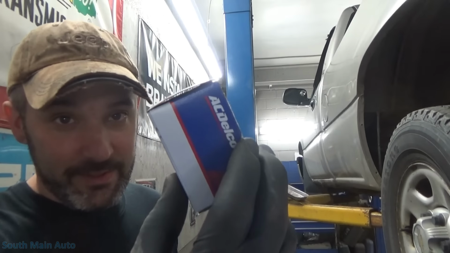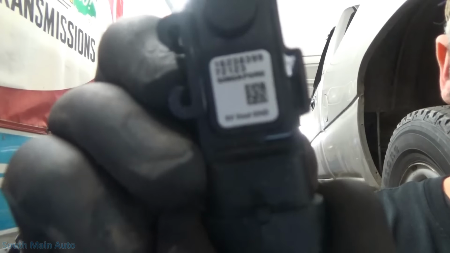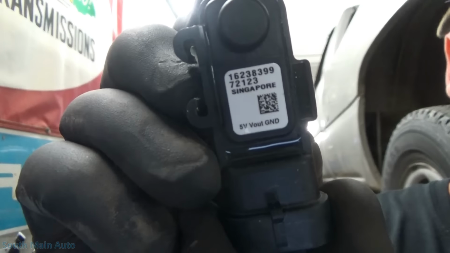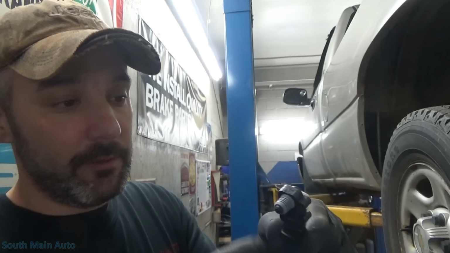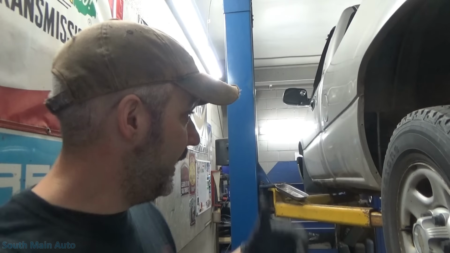Get it OEM, don't mess with the aftermarket, they're garbage. And you'll see right on it, it says 5 volt reference and ground. So it tells you which wire is which. I'll give it a little toot of lube, fluid film or something, get it lined up, push it down in, make sure they go in all the way. They can be a little bit of a pain. Get it in, plug it, we're good. We're out of here.